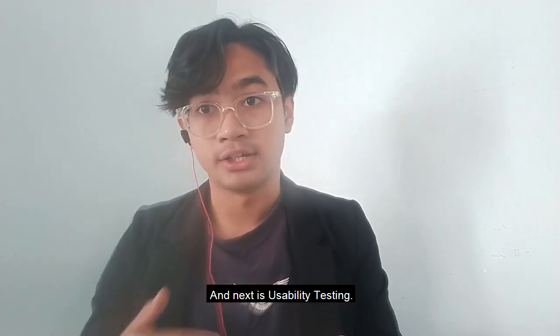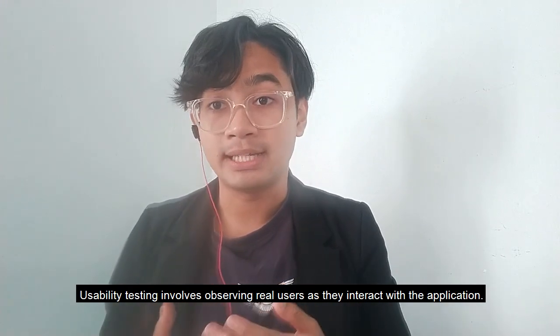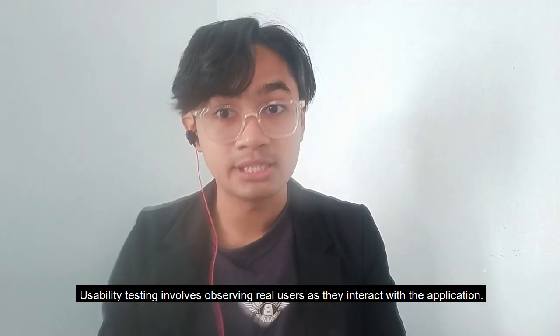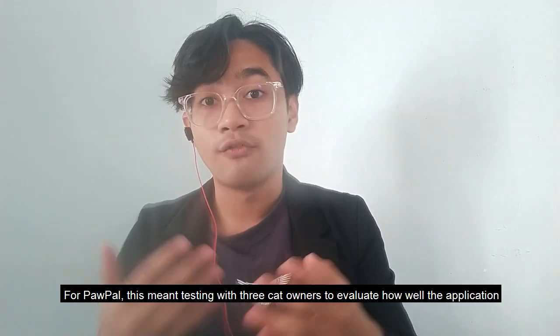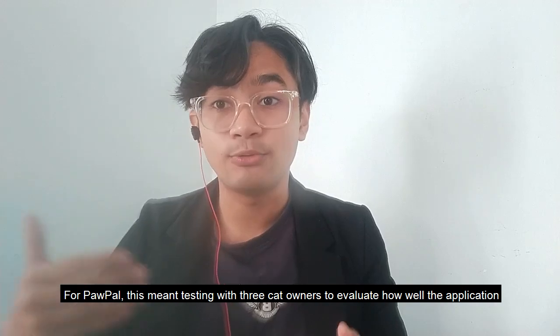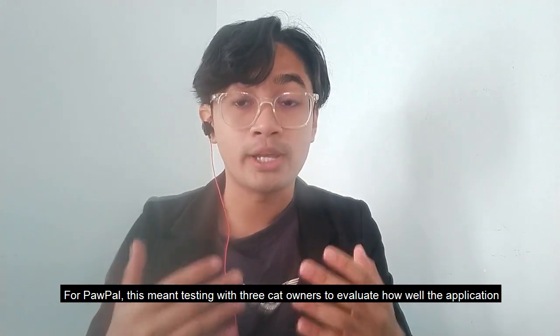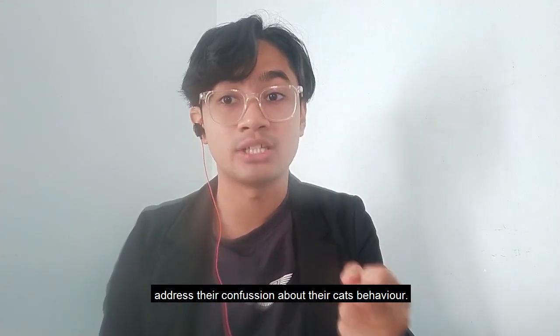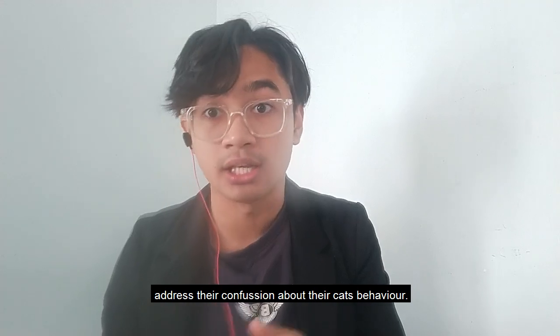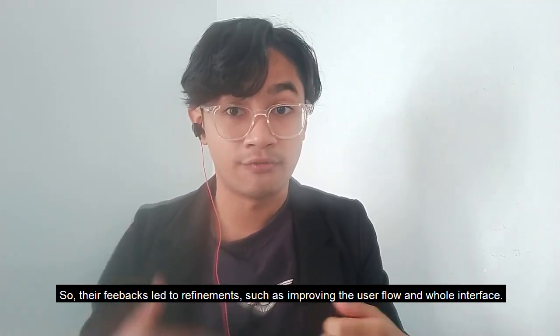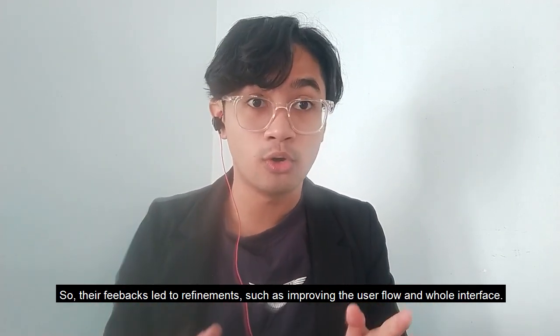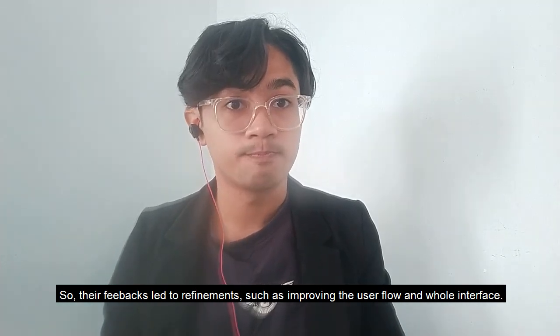And next is usability testing. Usability testing involves observing real users as they interact with the application. For PawPal, this meant testing with 3 cat owners to evaluate how well the application addressed their confusion about their cat's behavior. The feedback led to refinements such as improving the user flow and the whole interface.